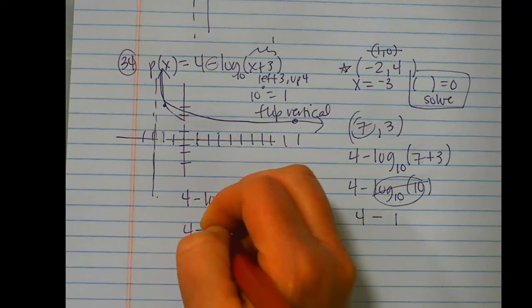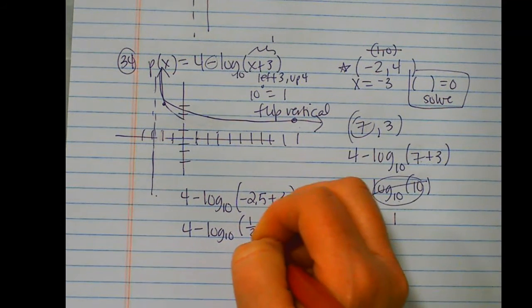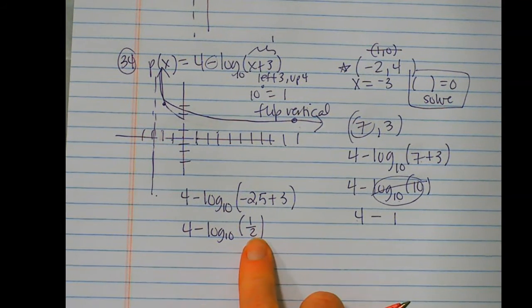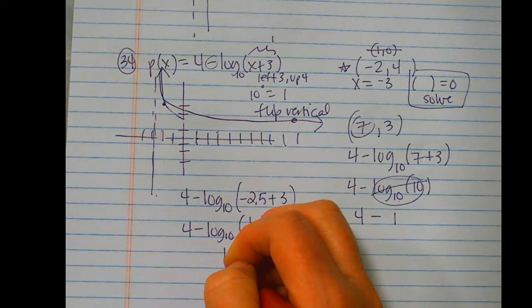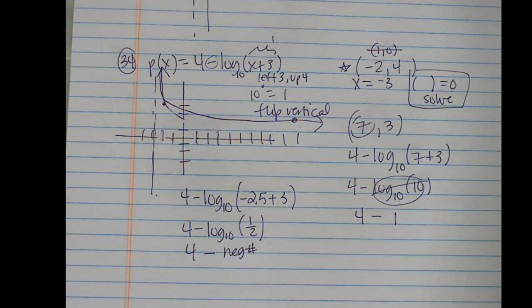That means 4 minus log base 10 of 1/2. And how do you make a fraction? It's not this fraction, but how do you make a fraction? You would use a negative number. So this is going to be some negative number. 4 minus a negative number is going to be what? 4 minus a negative number is going to be 4 plus a number. It's going to go up.